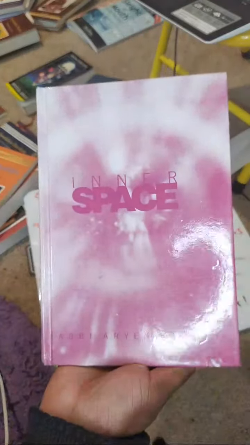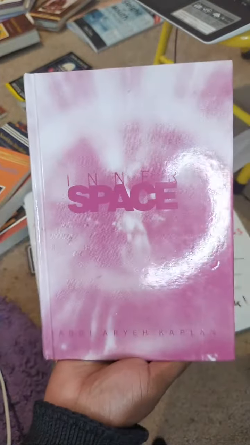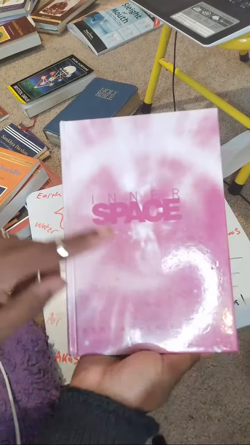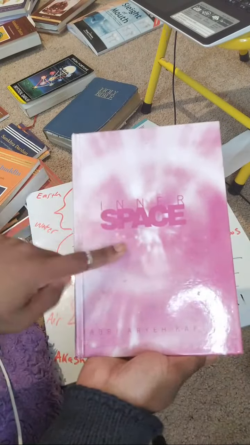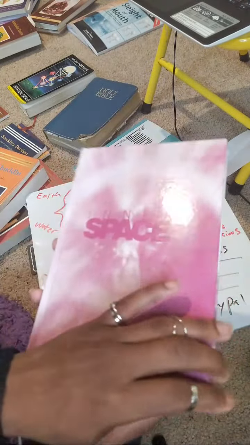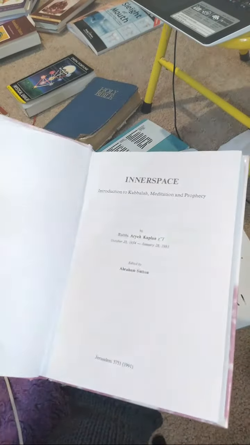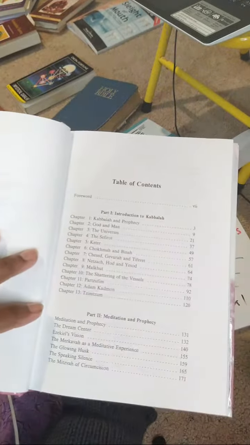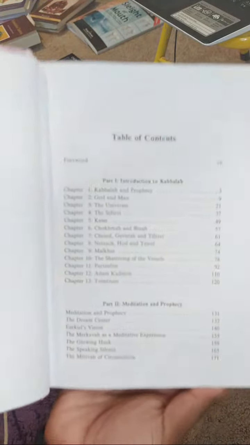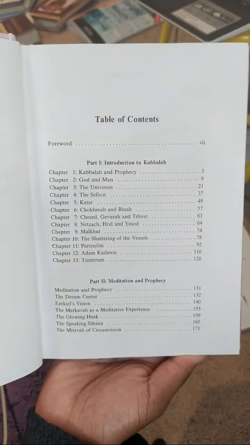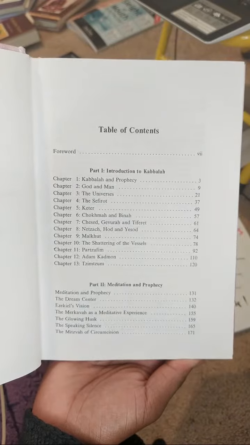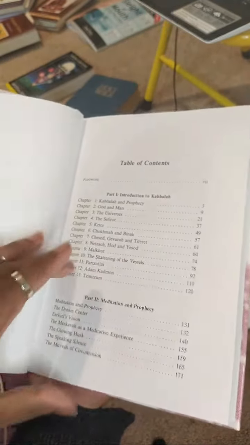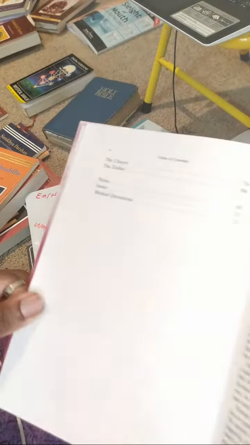So this is called Inner Space by Rabbi Aryeh Kaplan. And you know who recommended this to me? Sunshine Chick. Sunshine Chick recommended this to me because it connects the Bible and Kabbalah, the Bible verses and how they relate to Kabbalah. Cool beans. Yeah, so thank you, Sunshine Chick, for recommending this. This should be interesting.